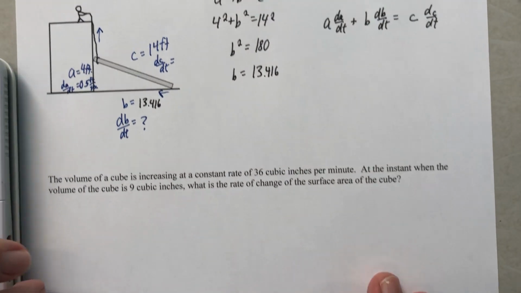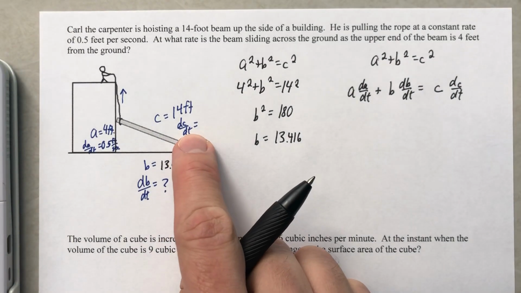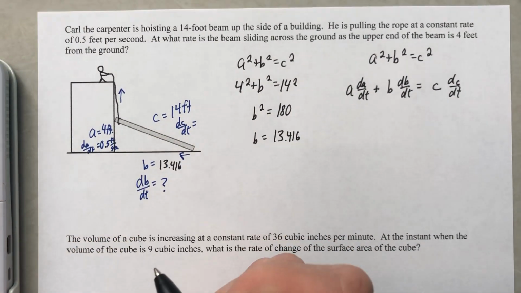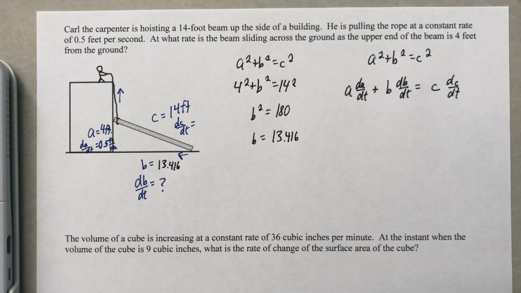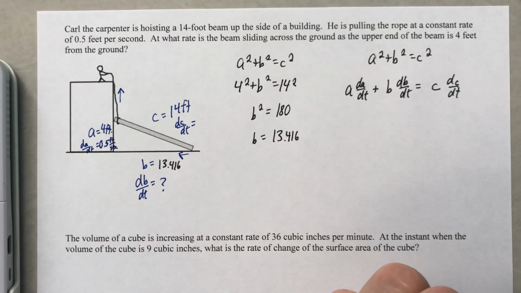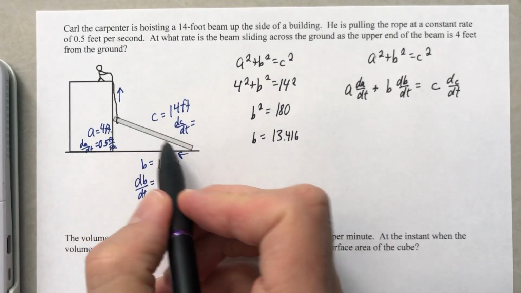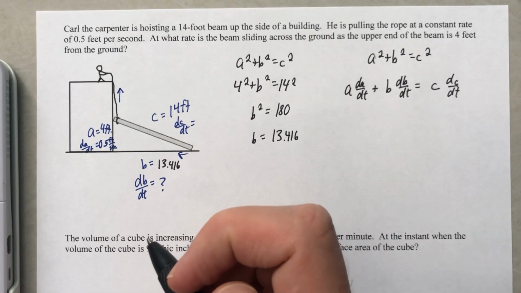13.416. Well, I wonder at what rate the length of the beam is changing. Let's think about this logically. They didn't tell us that, but sometimes things are implied because they're just common sense if we think about it hard enough or easy enough. This is a 14-foot beam. Is the beam changing in length?